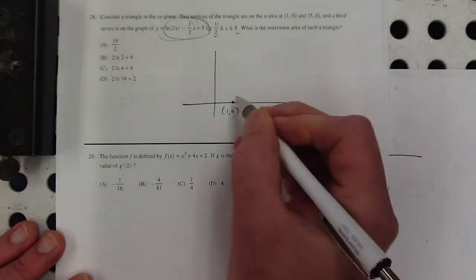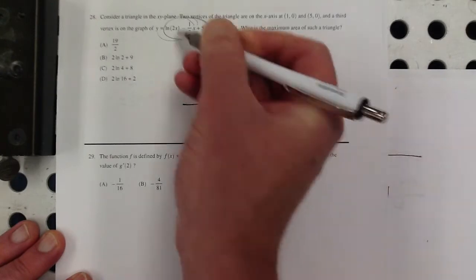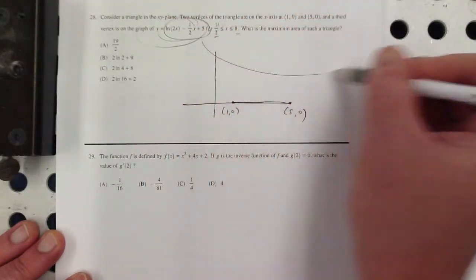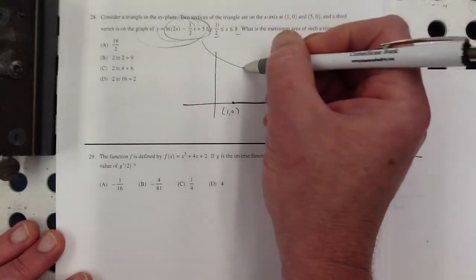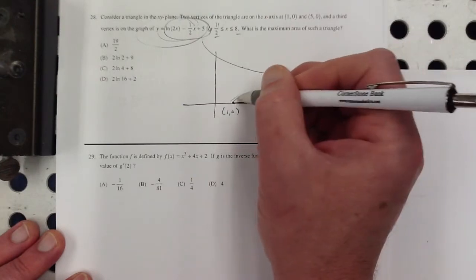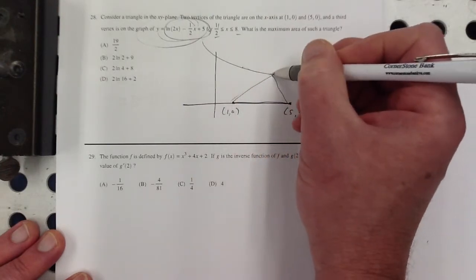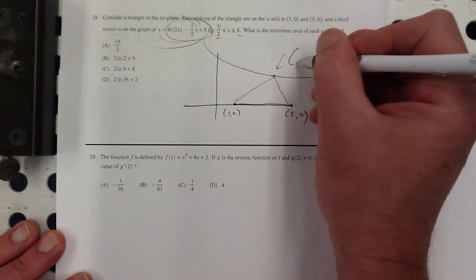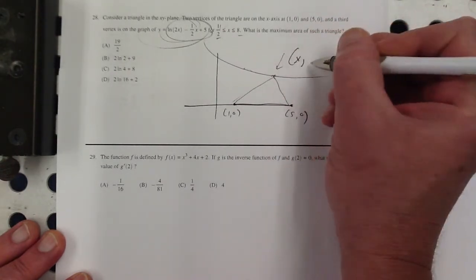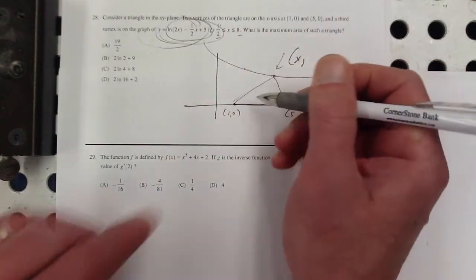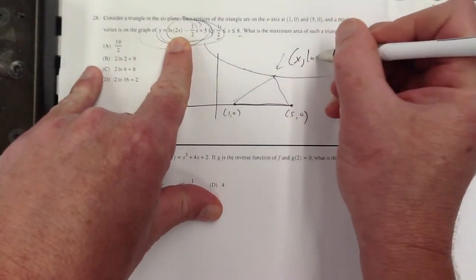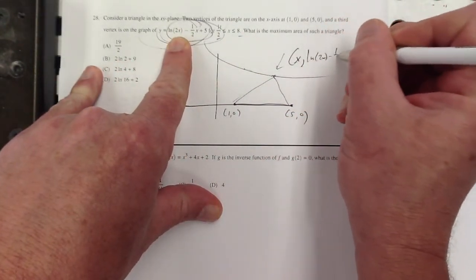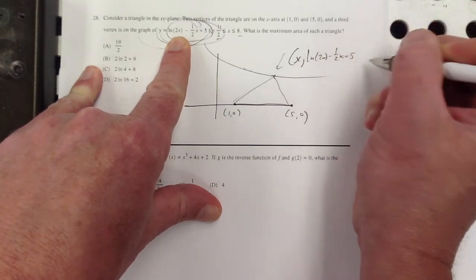Well, the base of the triangle is going to be this, and I don't know what that curve looks like, but let's say it just looks like this, right? The other vertex is on this, right? So it's at the point (x, y), which is (x, 2 natural log of 2x minus 1/2 x plus 5).